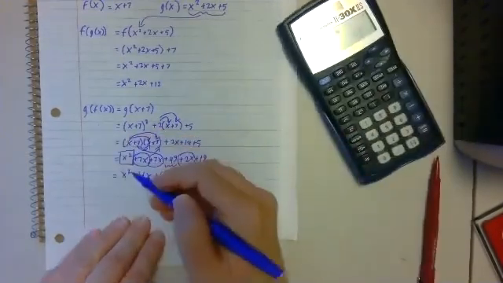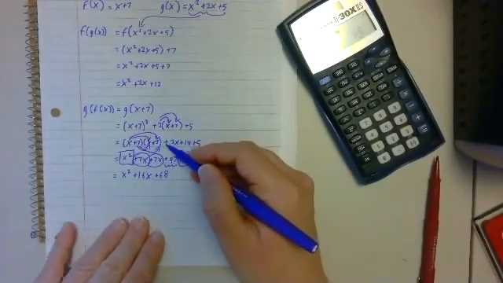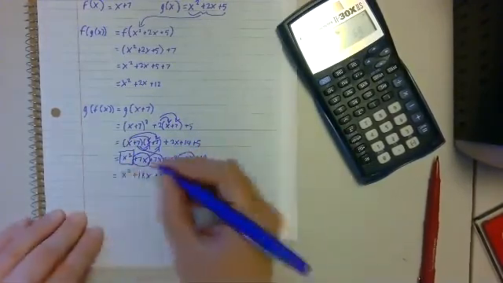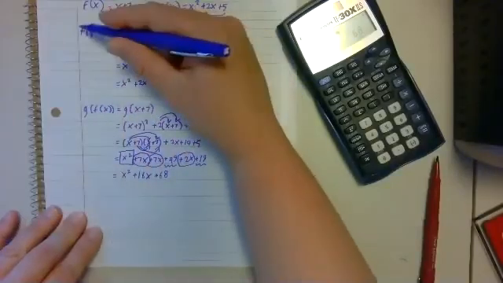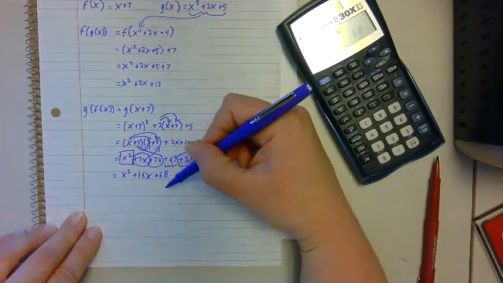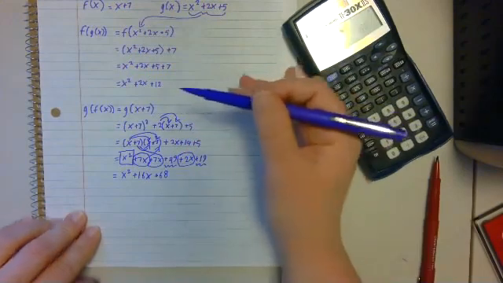So g of f of x had a few more steps to it, but I did get to an answer. And as was true before, f of g of x and g of f of x were not the same thing. So it's important to think about which one you're actually doing.